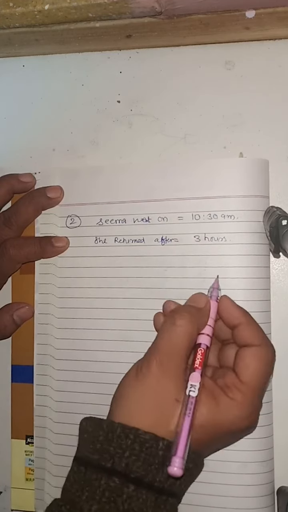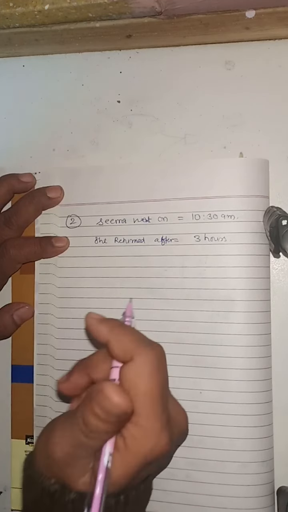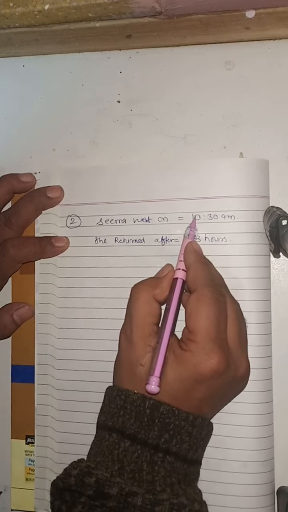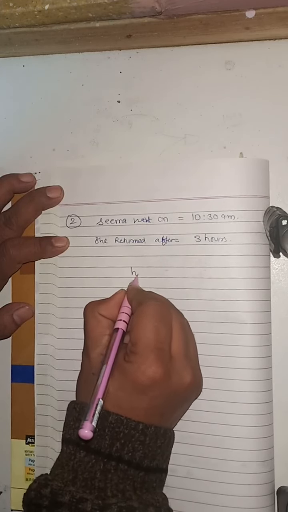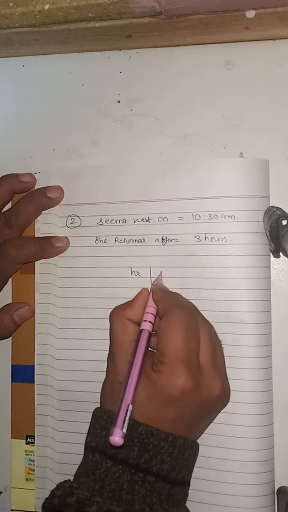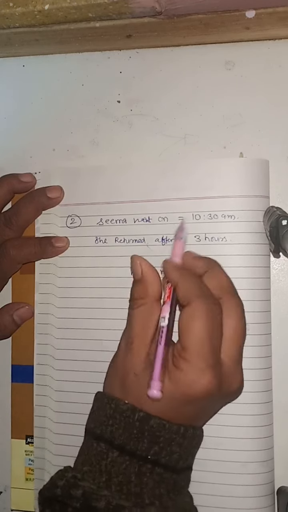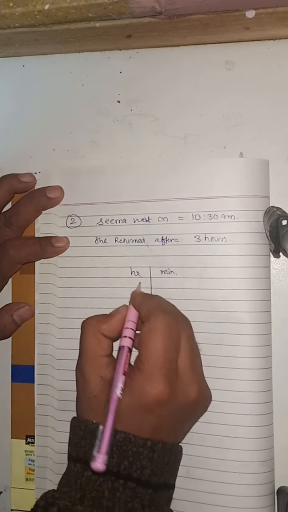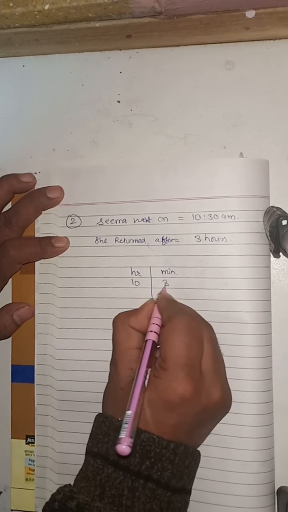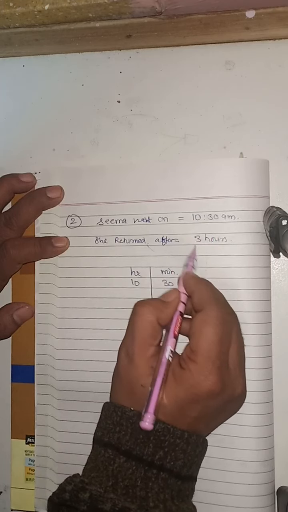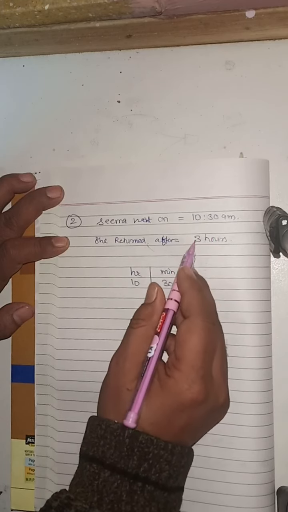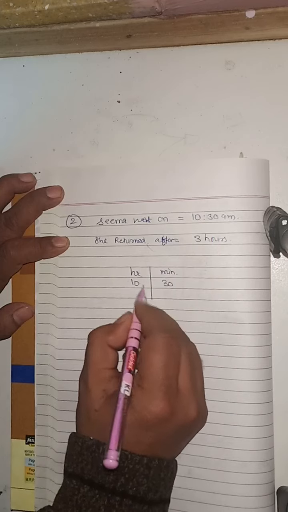So जब वो वापस आती घर पे उस समय कितना टाइम हो जाता है. सो हमें यहाँ पे क्या टाइम गिवन है कि इतने बजे वो घर से निकली थी. सो वी विल राइट हियर आवर्स एंड हियर वी विल राइट आवर मिनट्स. कितने बजे निकली थी? 10 hours 30 minutes. सो इट विल बी 10 hours and 30 minutes. अब उसे टाइम कितना लगा वापस घर आने में? 3 hours लगा. 3 hours, तो हमें ये 3 hours जो है वो आवर्स वाले पोर्शन में ऐड करना है.